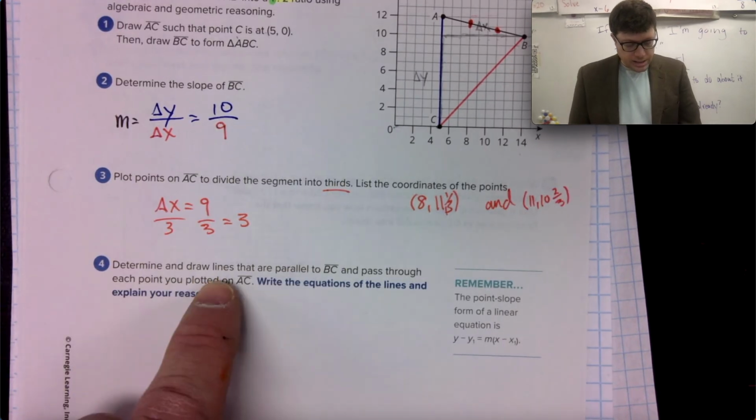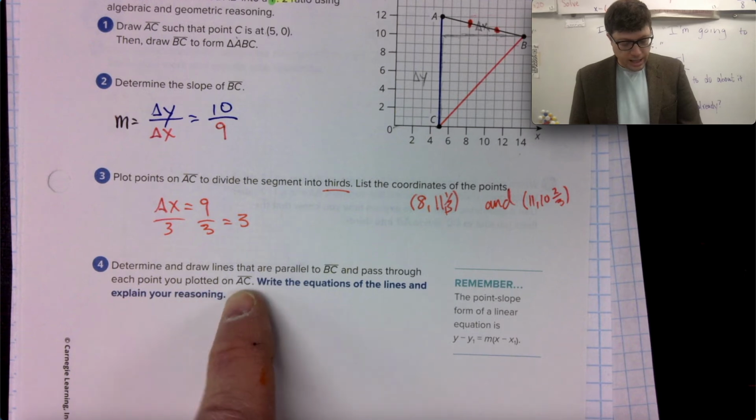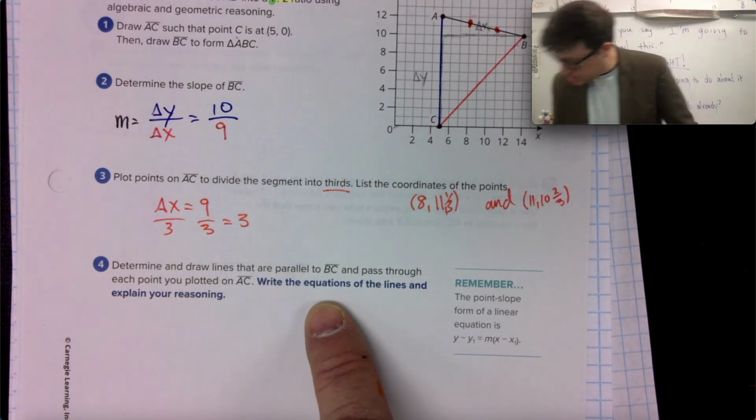Determine and draw lines that are parallel to BC and pass through each point you plotted on AC. Then write the equations of the lines.